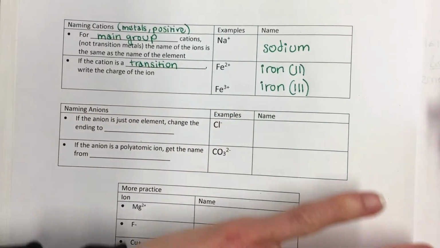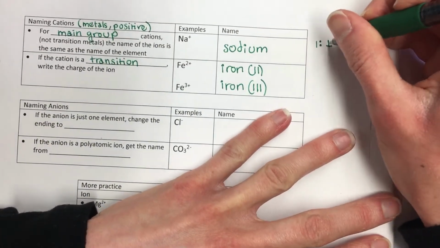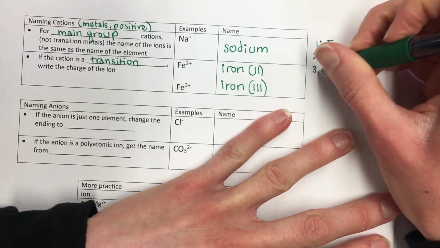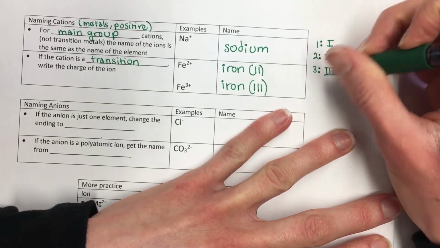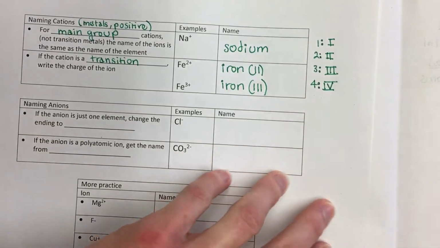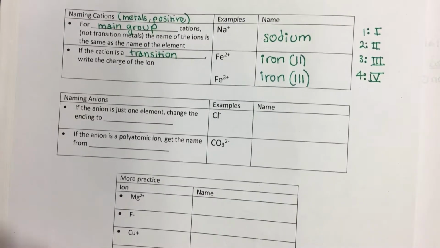Okay, so you need to know your Roman numerals up to 4. So if you don't know that, Roman numeral 1 is I, Roman numeral 2 is II, Roman numeral 3 is III, and then Roman numeral 4 is IV. So just need to make sure you know that. Okay, so that's how you name all the metals, the cations.